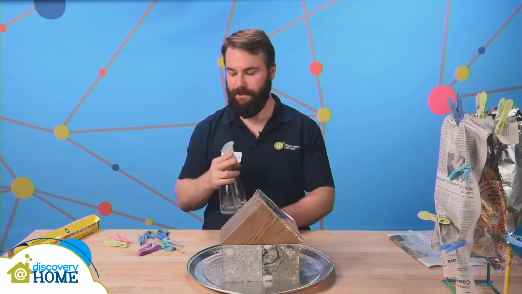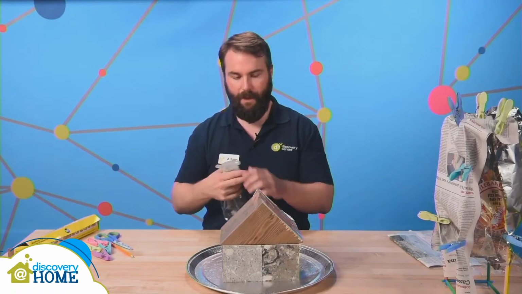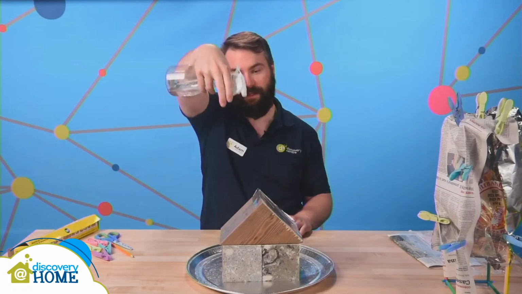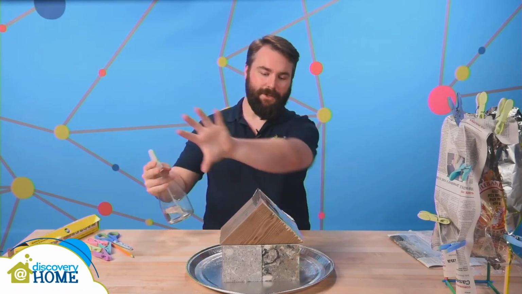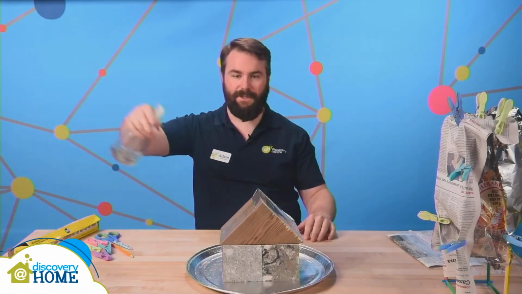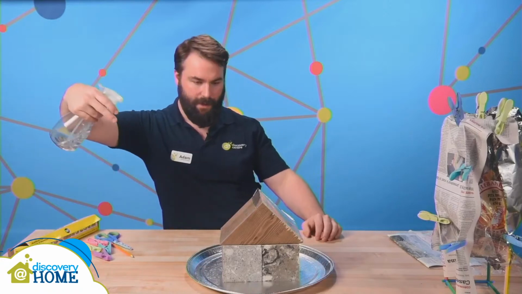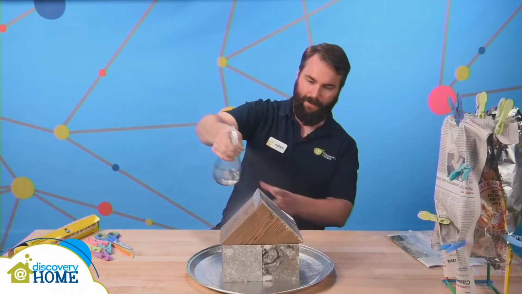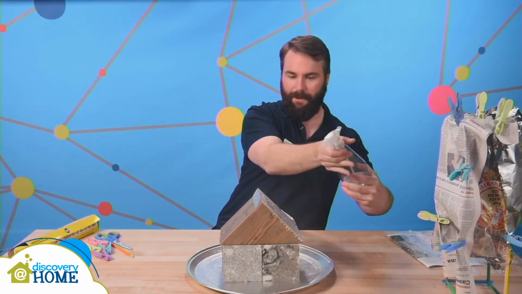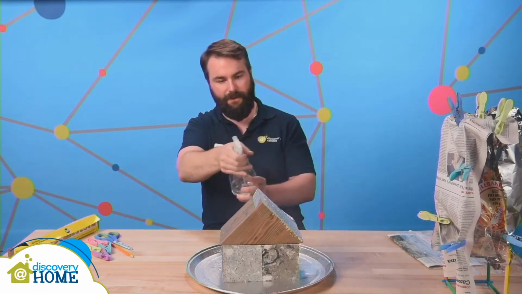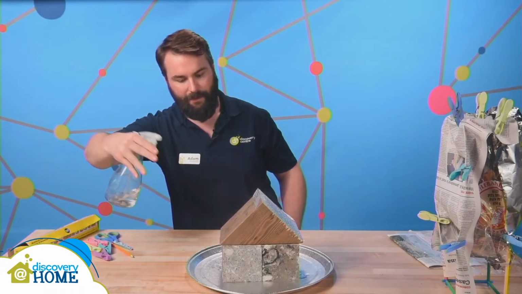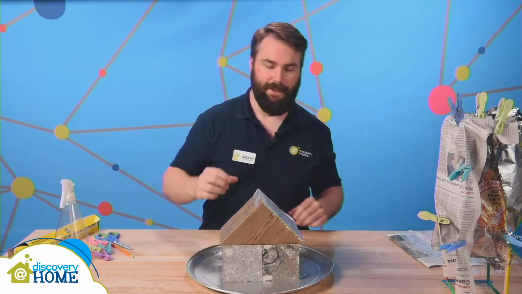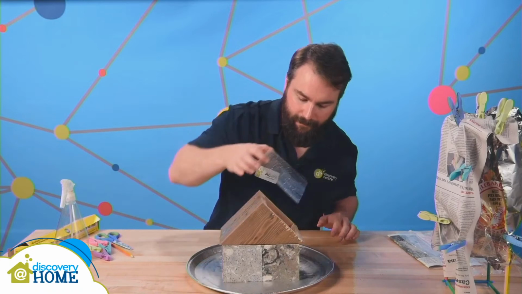Time for the test. Let's see. Well, you don't usually get rain straight down or from just one direction in one of our big storms here in the Maritimes, so I'm going to give it a few different angles, let it swing around. So here goes. Spray, spray, spray, spray. There we go. Keep going, keep going. It's keeping a lot of water out. Looking good so far. Okay. Let's see our results. Skylight off.